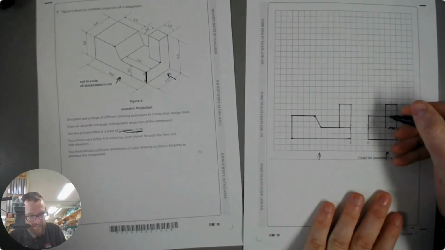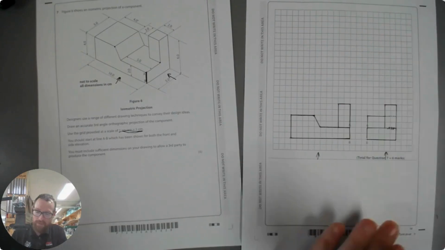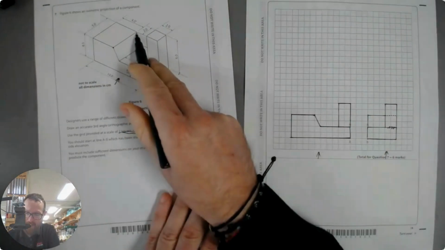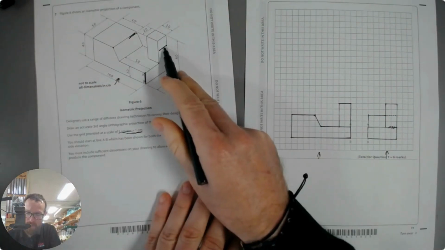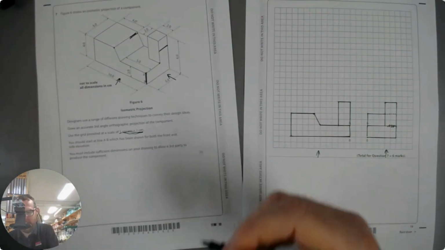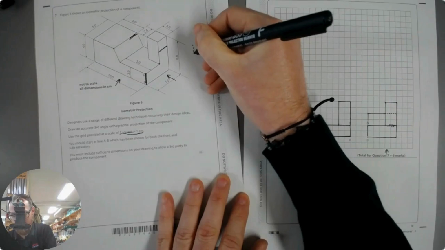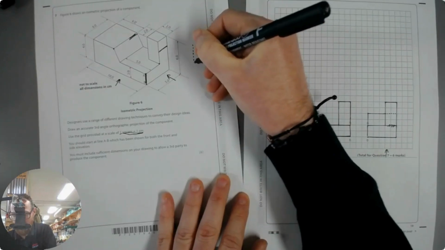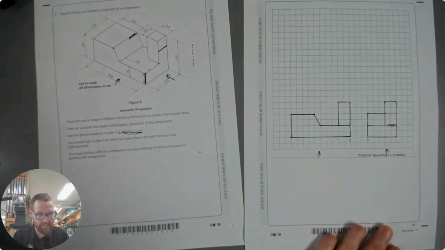Now, there is one extra little bit in this. It is the hidden detail. So we can't see this line, but we know it's there. This line back here is there if you look straight through it, but we can't actually see it. So we see it as hidden detail, which is just dot, dot, dot, dot, dot, or dash, dash, dash, dash, dash. Okay, so that's our hidden detail line.